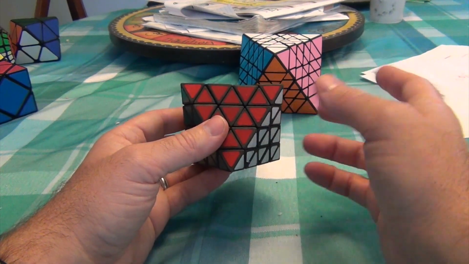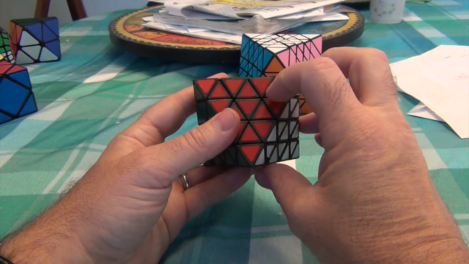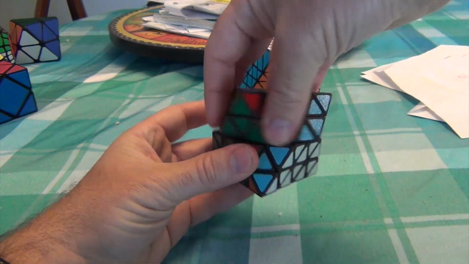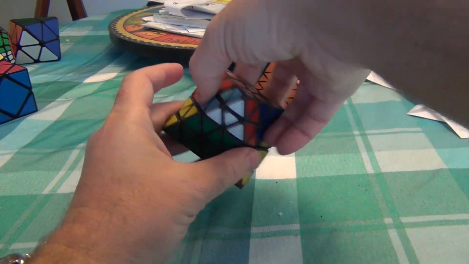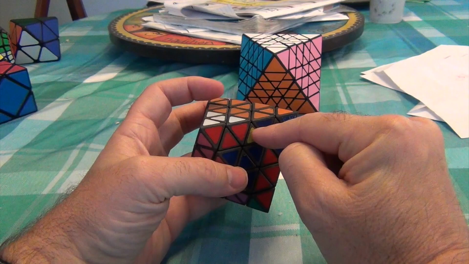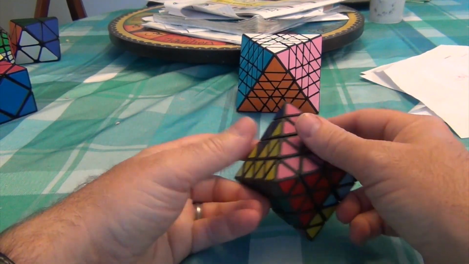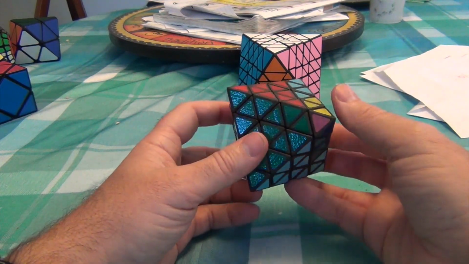So what I do is I just do some random commutators and see what pieces get isolated. So if I do an R, and then I split the U over here, U, RI, UI. Simple commutator. I look across here and I see this piece here is isolated in this layer. Just like that. So this piece is isolated here.